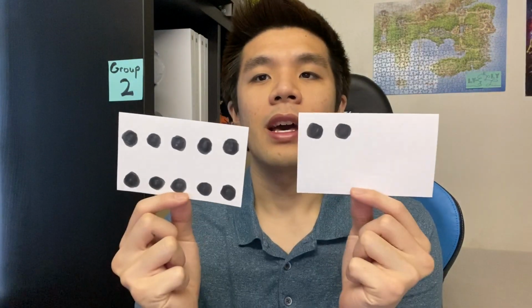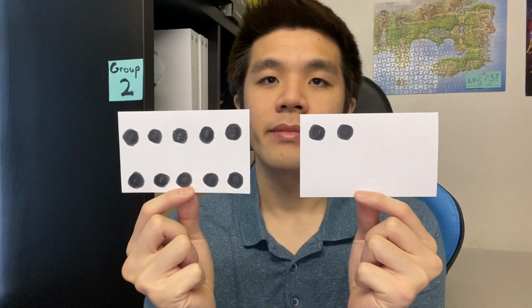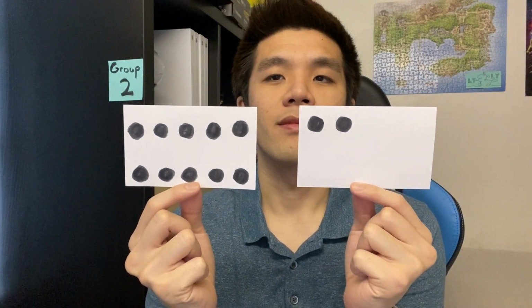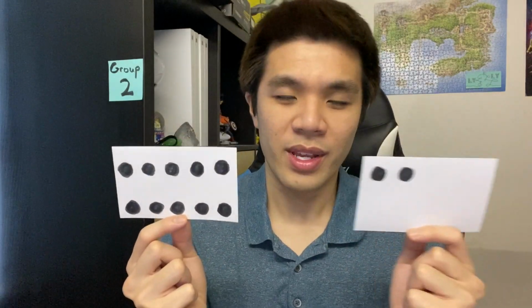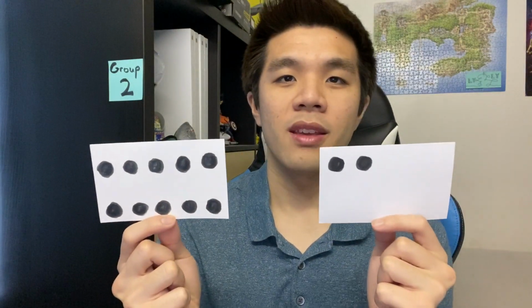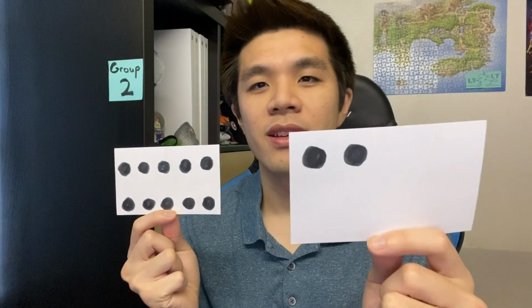All right, so the next part of fluency that we're going to do is I'm going to show you some objects and you're going to tell me how many you see. So for example, this first one, how many do you see? 12. What is 12 the say 10 way? It would be 10, 2.